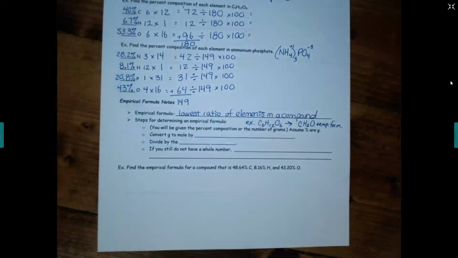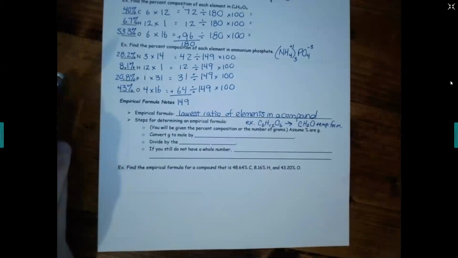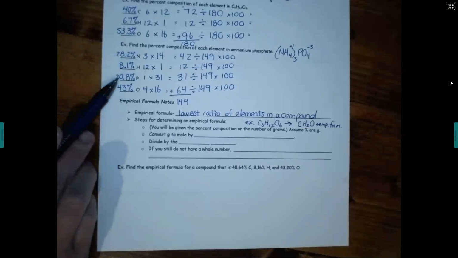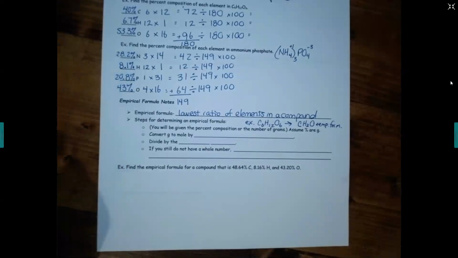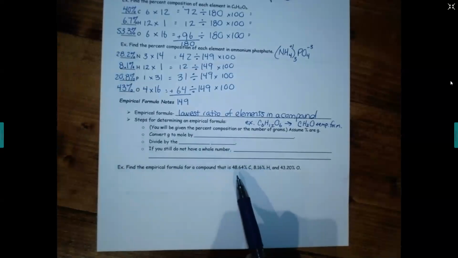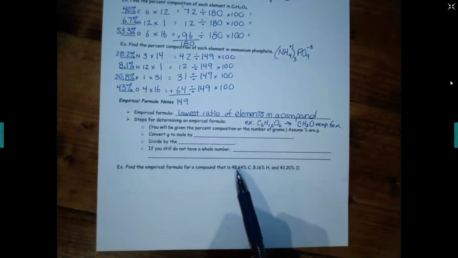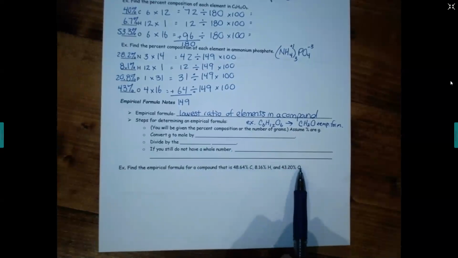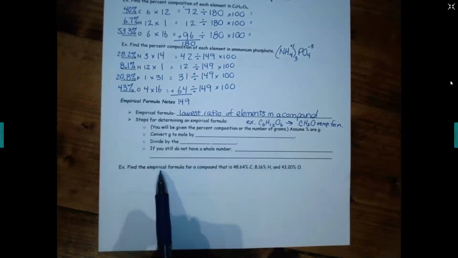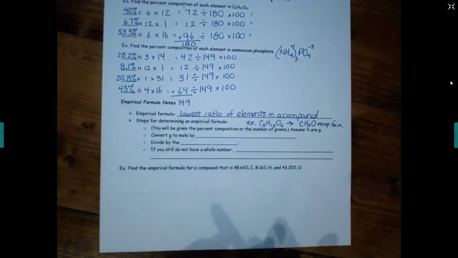A lot of times what the problems will give you are the percentages. So what we just found yesterday. So they'll give you this, and you basically have to work in reverse to convert this into subscripts. So you'll notice here in this example we're about to do together, we have percentages of carbon, hydrogen, and oxygen, and we need to figure out what the empirical formula is from that information.